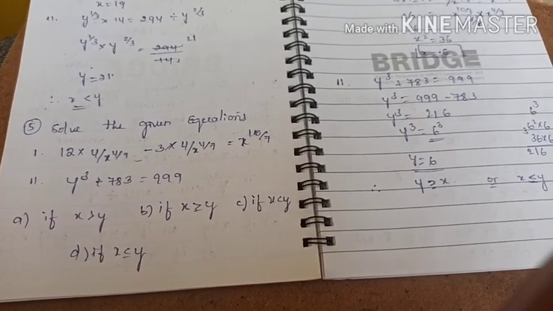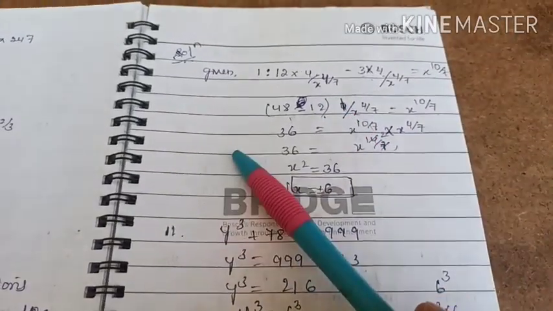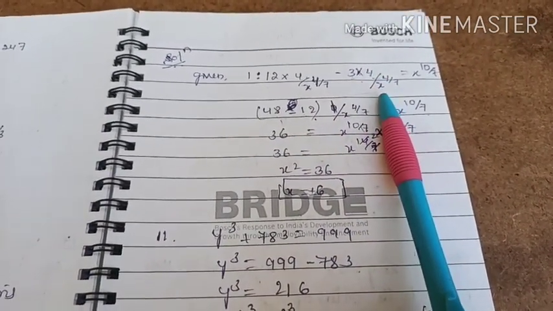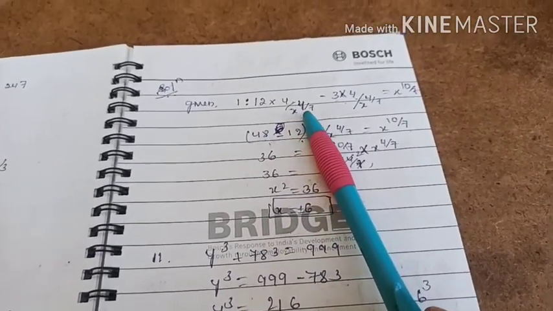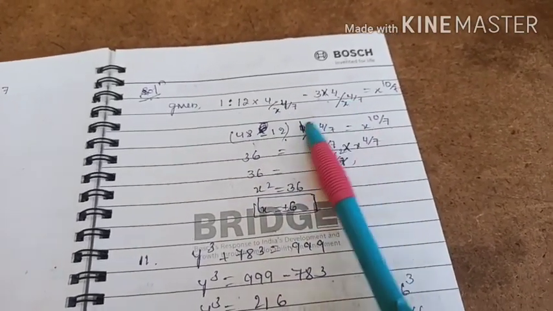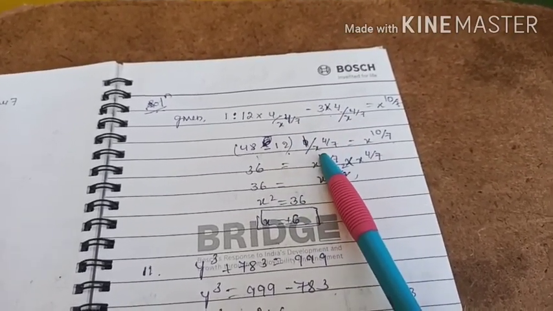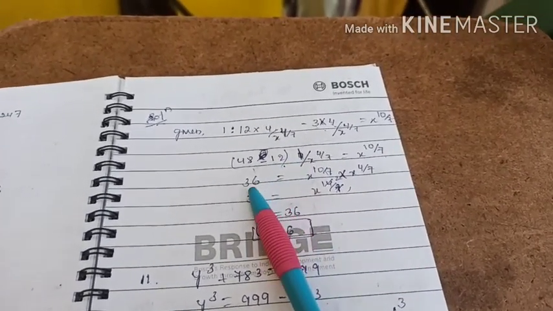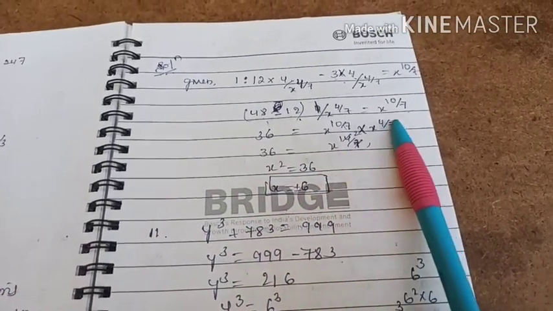First you need to write down the first and second equations as they are. Let us solve the first equation. 12 into 4 by x to the power of 4 by 7 minus 3 into 4 by x to the power of 4 by 7 is equal to x to the power of 10 by 7. Here there is a common term, that is 4 by x to the power of 4 by 7. First 12 4s are 48 and 3 4s are 12. And the common term is 1 by x to the power of 4 by 7 which is equal to x to the power of 10 by 7. The difference between these two is 36, that is 48 minus 12 is nothing but 36 is equal to x to the power of 10 by 7.